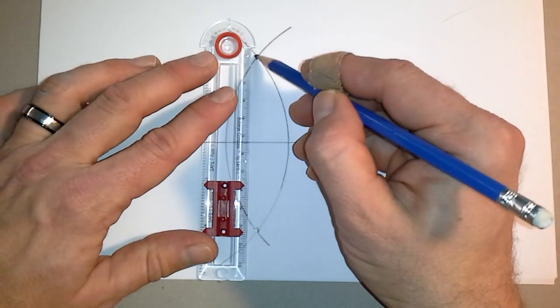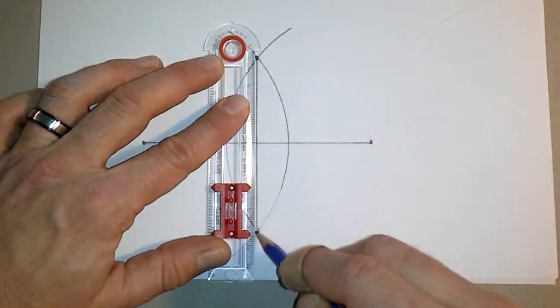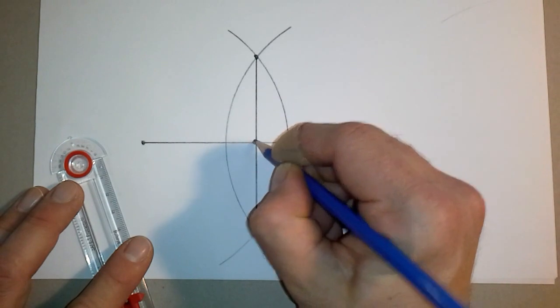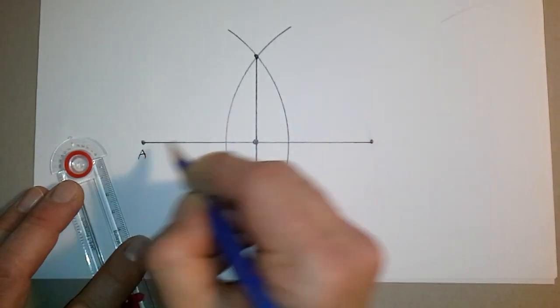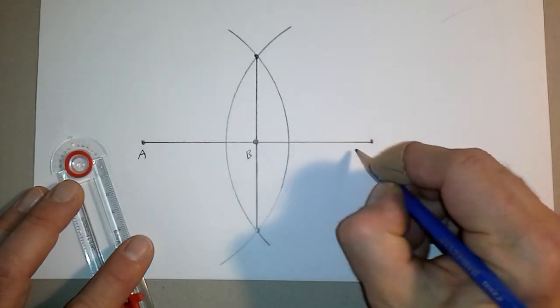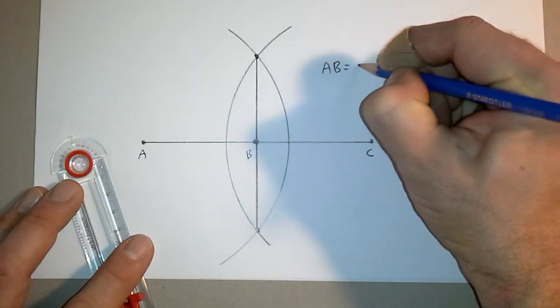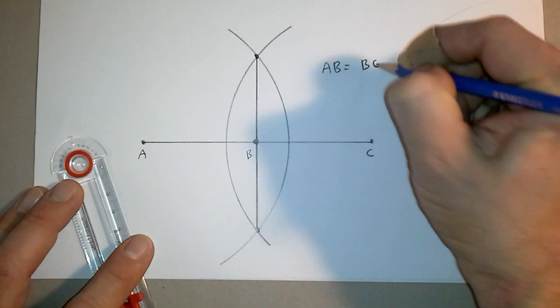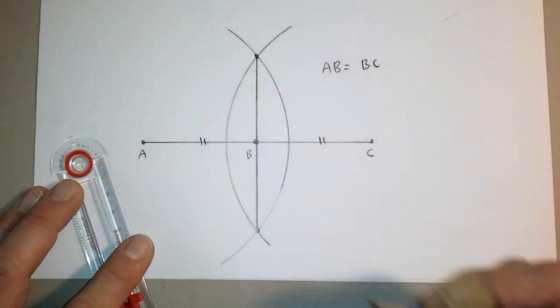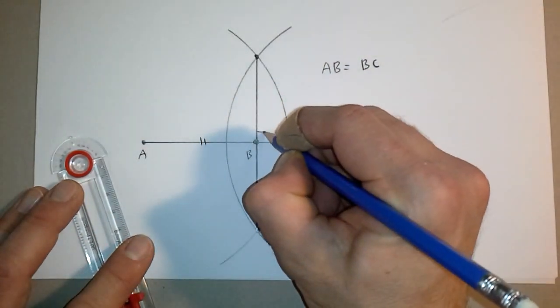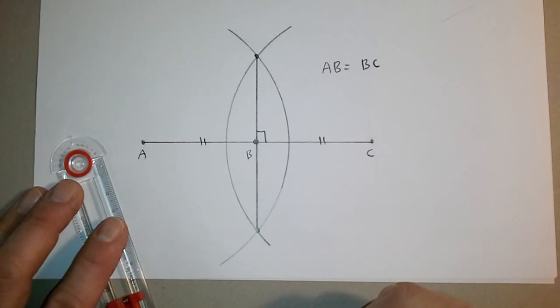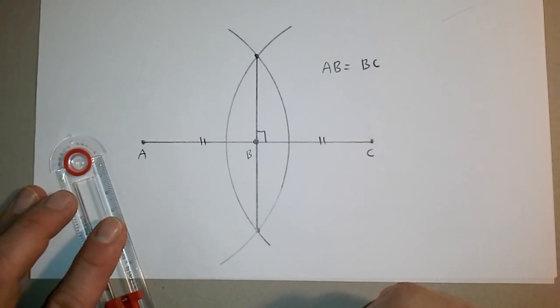And that is going to, when we connect those two, give us, number one, the bisector, which means that if I label these A, B, C, we would know then that AB is equal to BC in length, and we can mark that with, let's say, those two little lines. We also know that this angle here is a right angle, and that's how you do a right bisector.